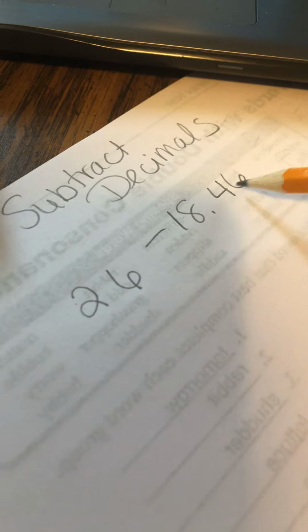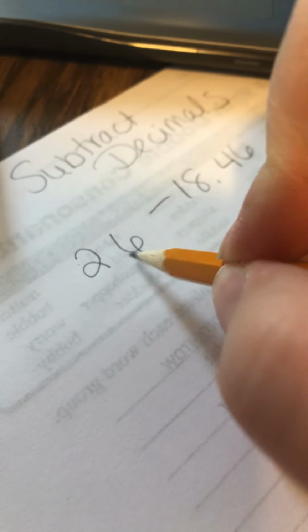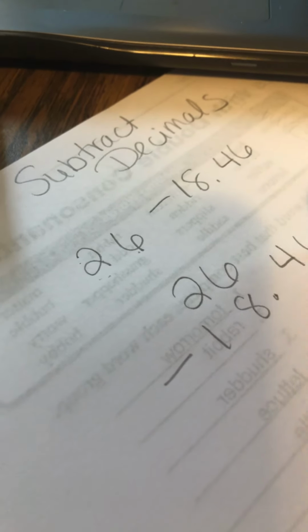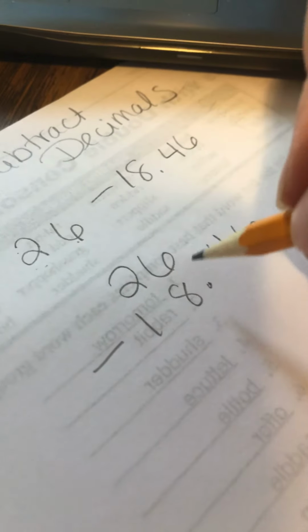18.46. Now you might think because this has more digits that number is going to go on top, but in fact that is not the case. The first number goes on top because 26 is bigger than 18.46. So I'm going to do 26 minus 18.46. Now you might think, I'm just going to draw my line, and this is automatically 46 because there's nothing here.